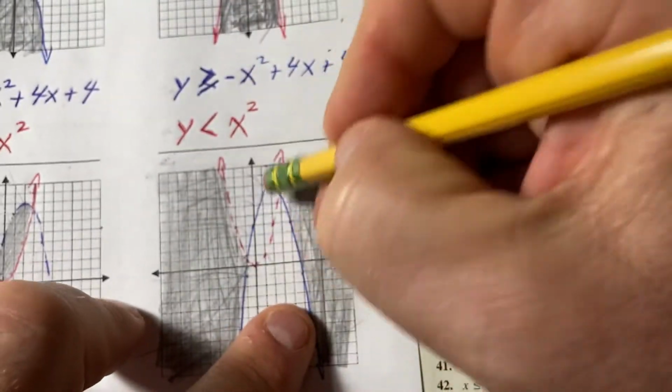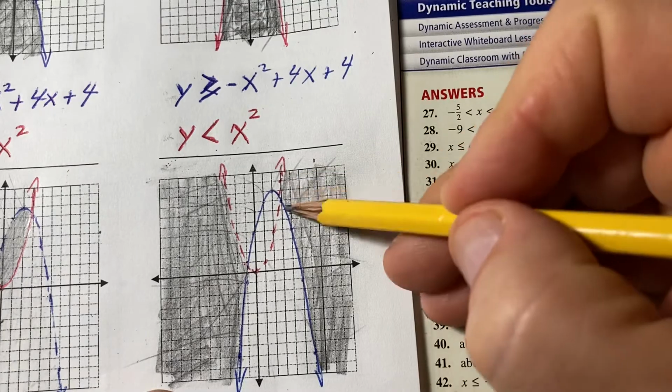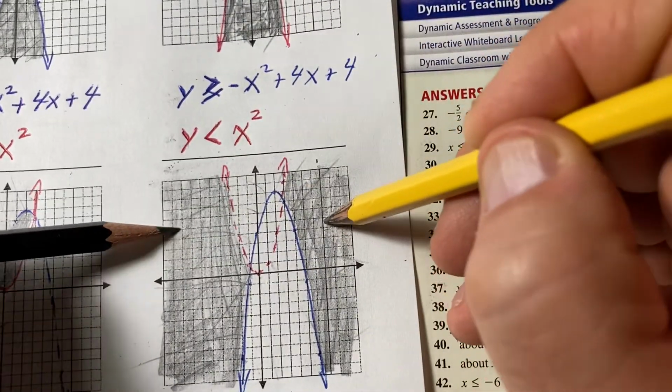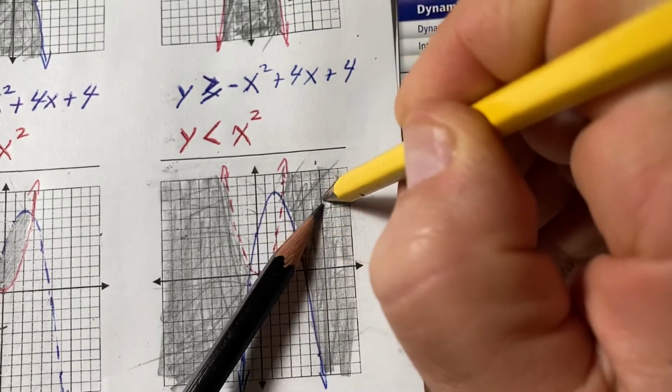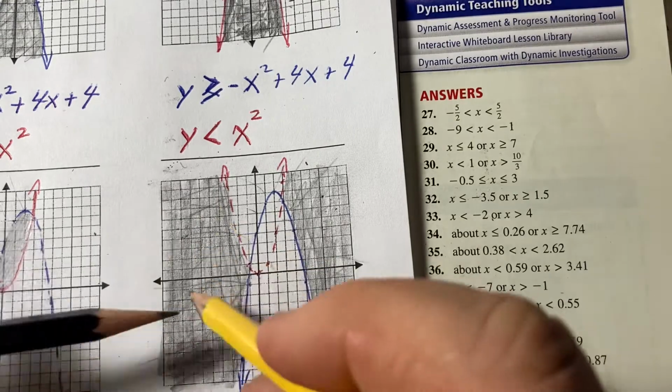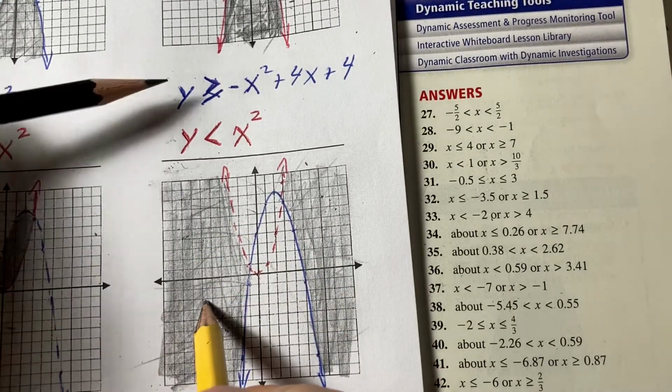There you go. So make it obvious which one. All this area right here, either this shaded region or this shaded region. If I pick that point, that value of x and y would satisfy both of those inequalities. Any point in this shaded region, this value of x and y would satisfy both of those.